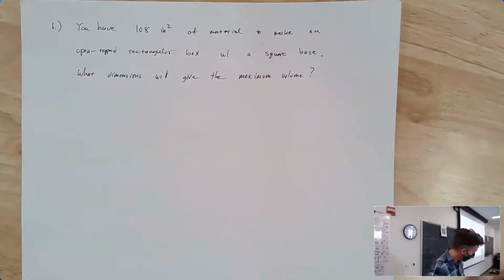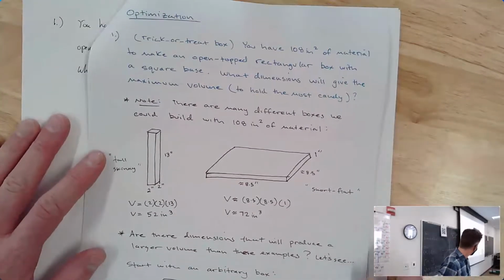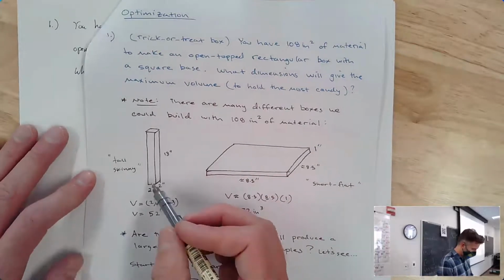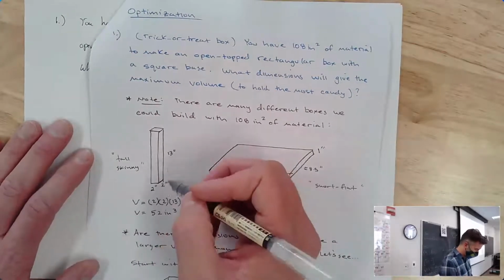So instead of trying to draw a picture of the good one, I'll just point out there are lots of different shaped boxes that meet these conditions, right? You could draw, we'll come back to this in just one second, a box where the base was 2 inches by 2 inches and the height was 13 inches.